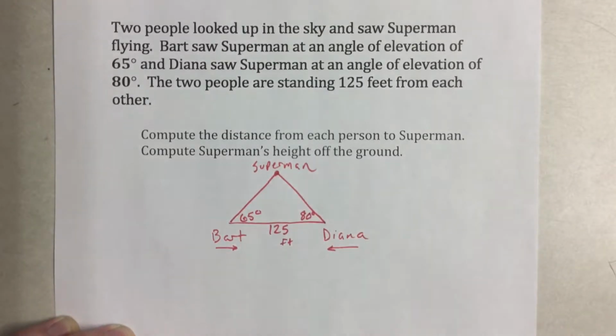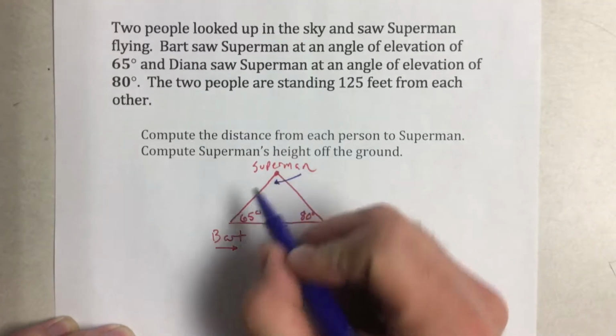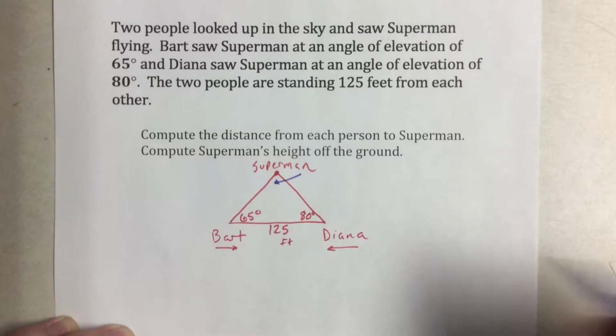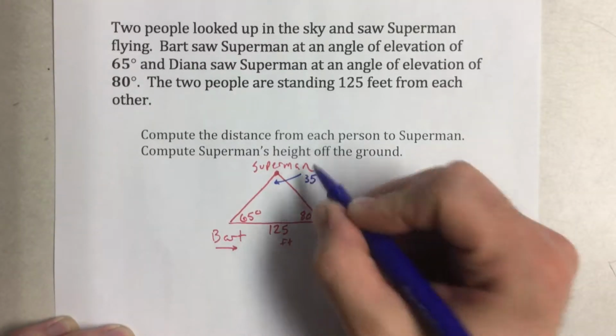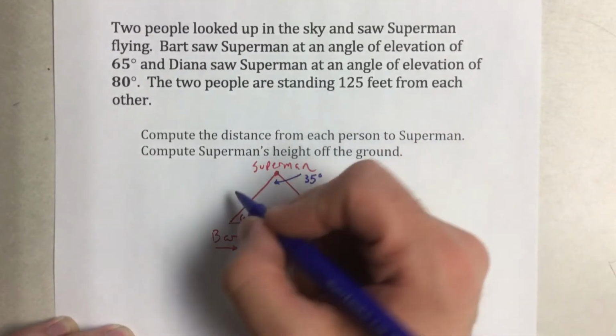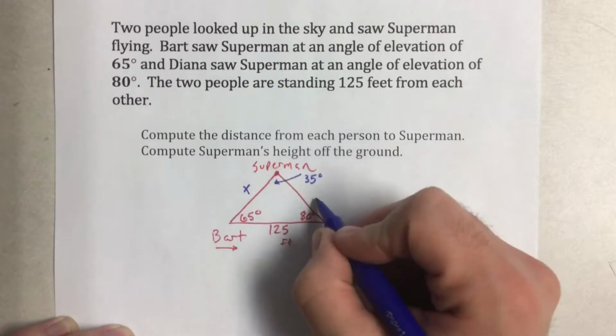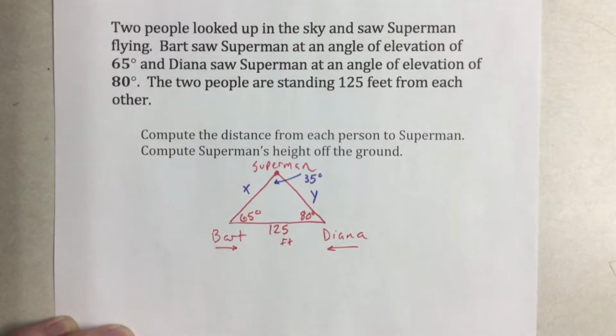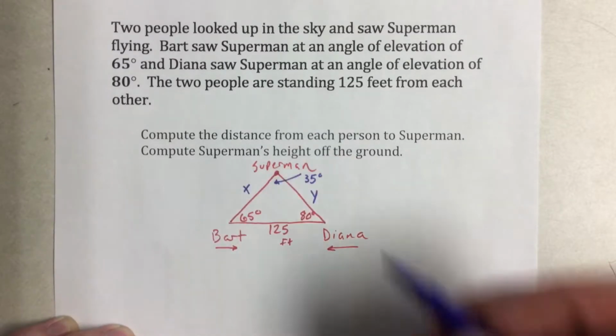All right. So knowing two angle measures automatically means law of sine, if I did not know that already. So the top angle, do the quick math for us here, is 35 degrees. You can check it yourself. But we desire to compute the distance between each person and Superman. So we desire to know the distance from Bart to Superman and the distance from Diana to Superman. We have two problems, actually it's going to be three problems to solve.